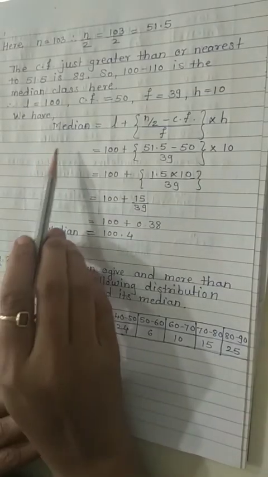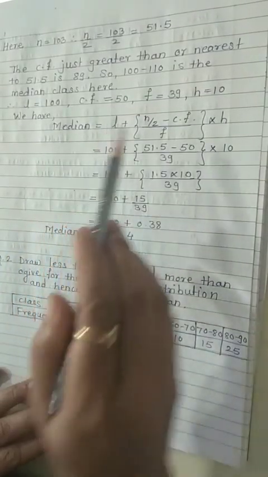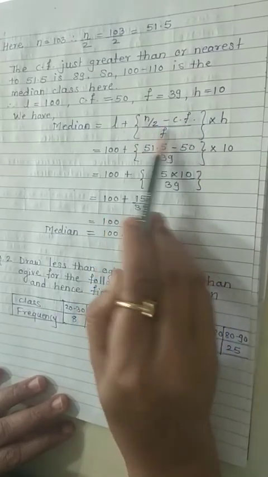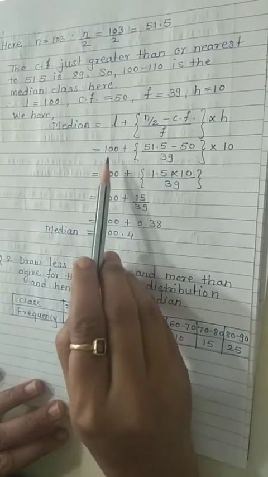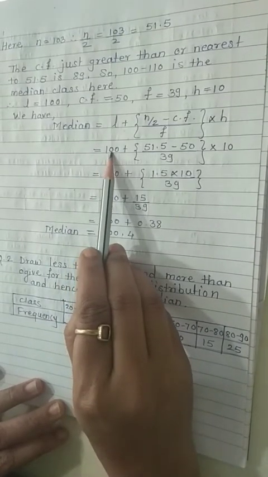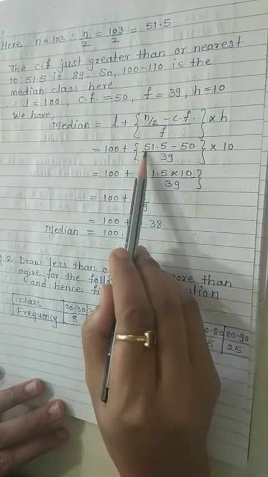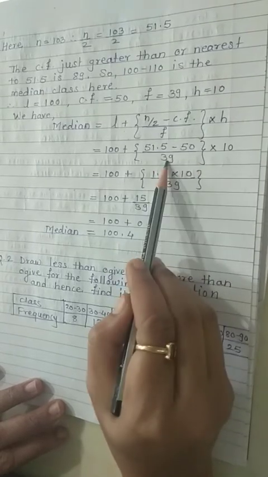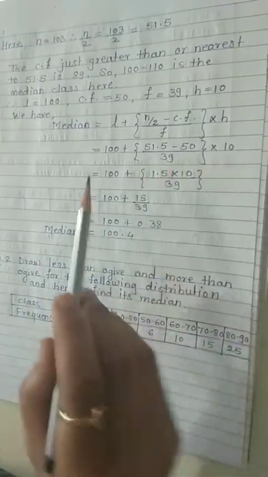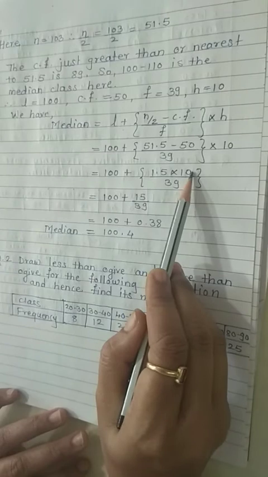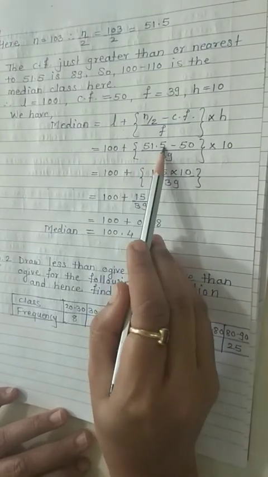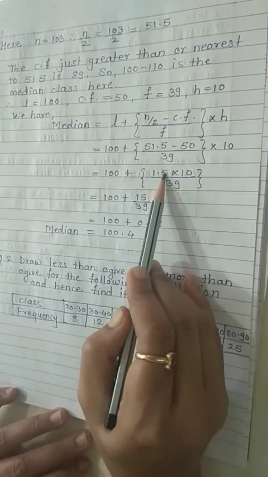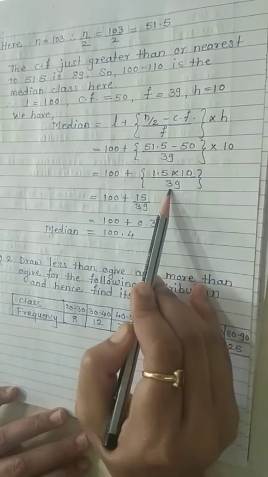Now we have the formula of the median: median is equal to L plus (n by 2 minus CF) divided by F into H. Now put all these values in the formula. That is, lower limit is 100, plus 51.5 minus 50, divided by 39, into 10. So 100 plus 1.5, that is 51.5 minus 50 is 1.5, into this 10 divided by 39.